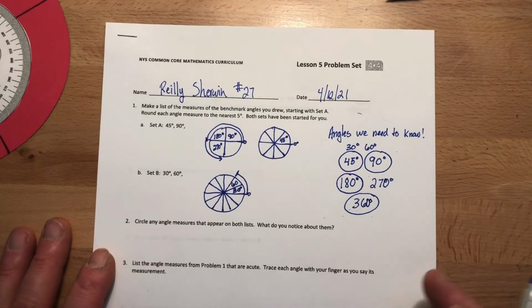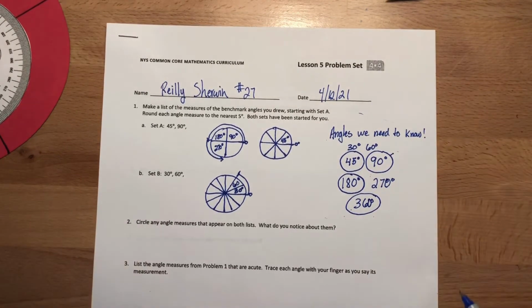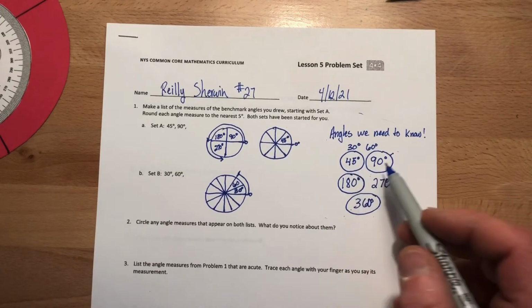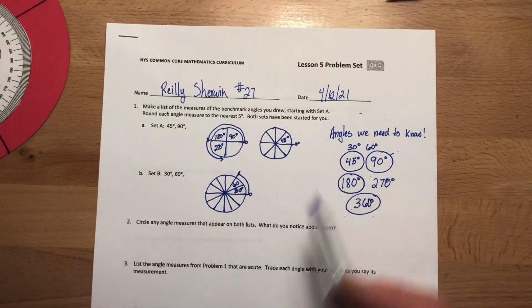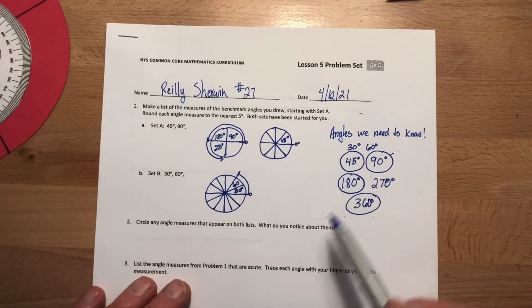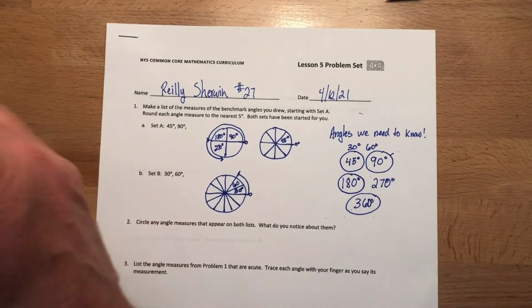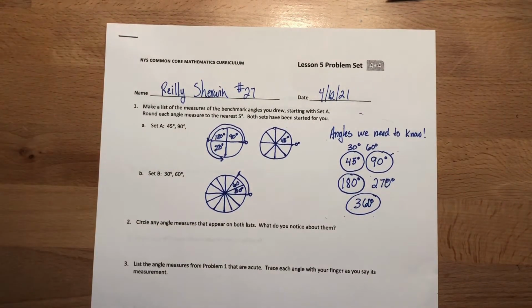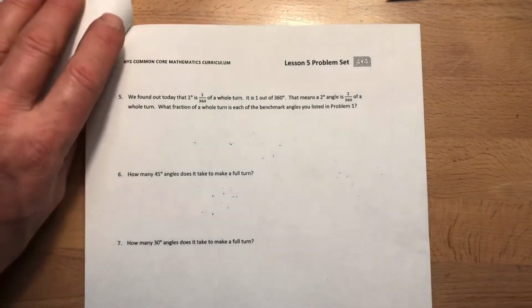And now, understanding that a 90-degree angle is a right angle, anything less than a right angle is acute. Anything greater than a right angle, between 90 and 180, is obtuse. So that is good. All right, let's turn the page here.